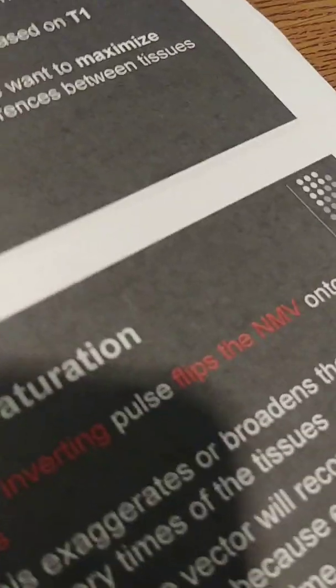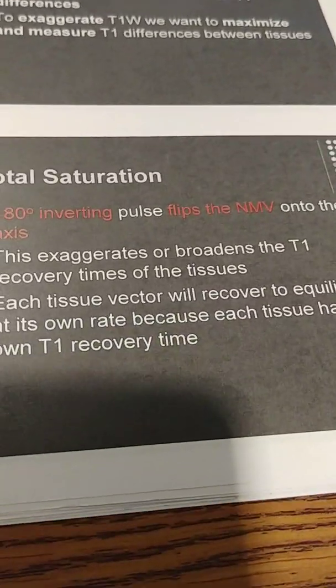Total saturation, when you start with the 180 inversion pulse, it's going to flip the NMV. What is the NMV? Net magnetization vector, which is the signal from the patient. It's going to take the NMV and push it past the transverse plane, completely past it. Okay? That's the start of an inversion recovery.